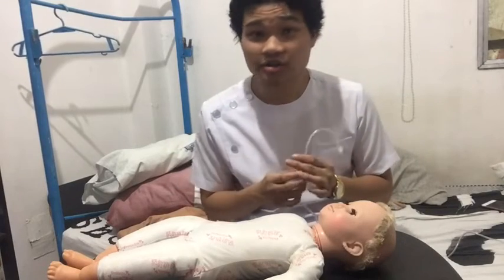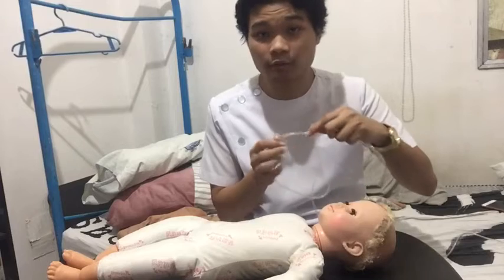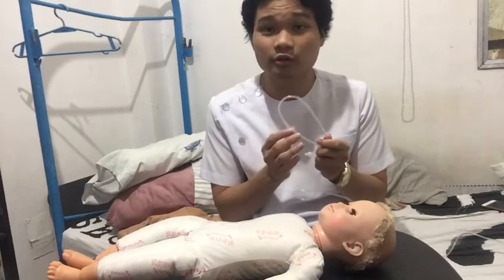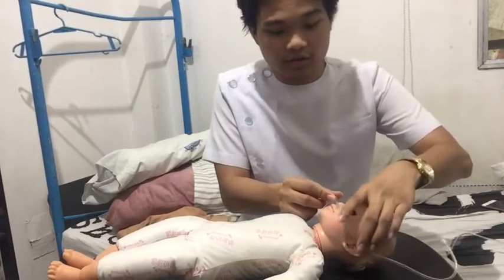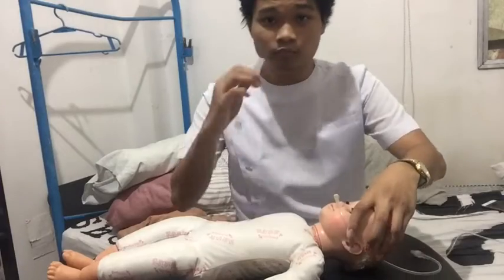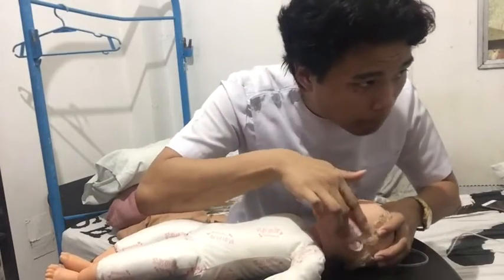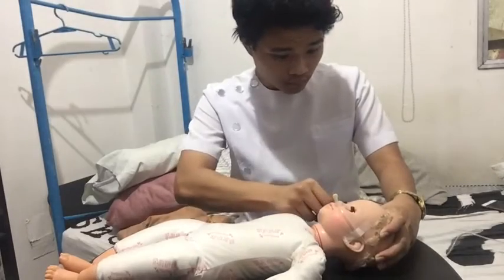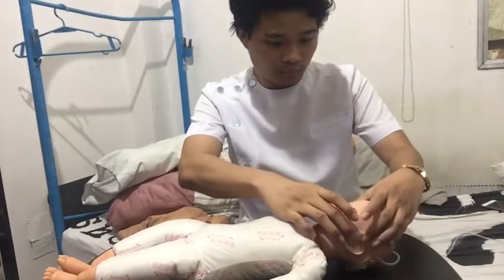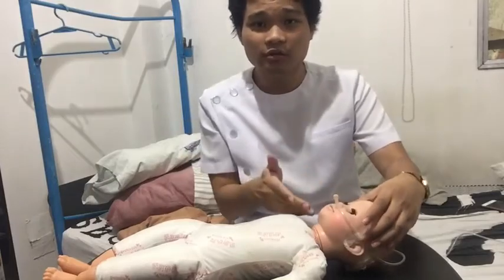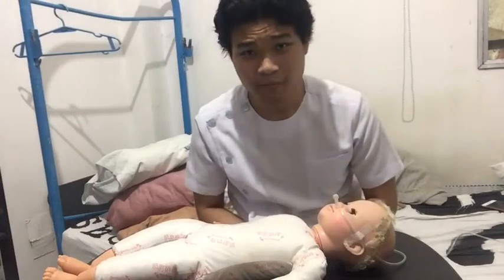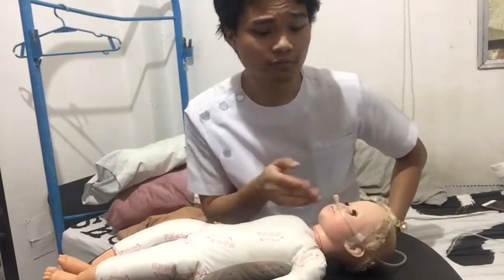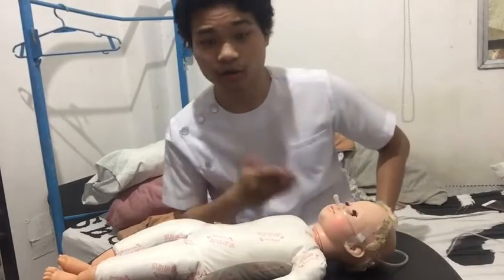After attaching it to the oxygen tank and adjusting it to the desired flow rate, we're going to be following the proper instructions of the cannula on how to place the oxygen. So we're going to have to put the cannula on the baby. So after putting on the cannula properly, wherein the baby is breathing properly, we're going to be assessing the client's breathing, and if there's any problems or further adjustments that need to be done, we're going to have to adjust.